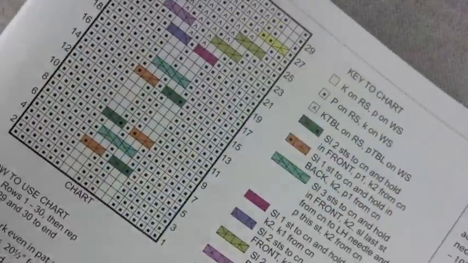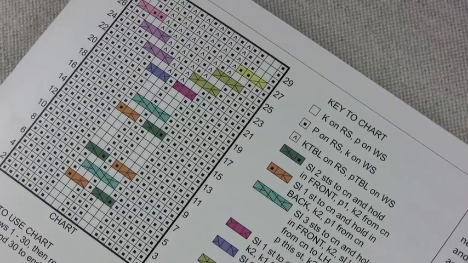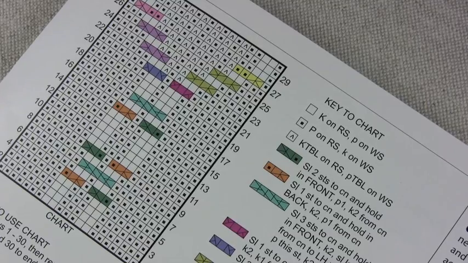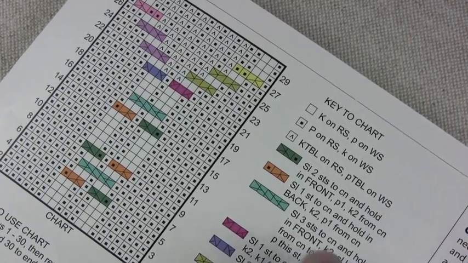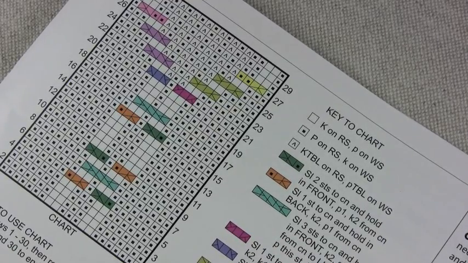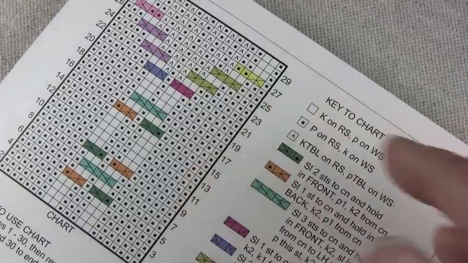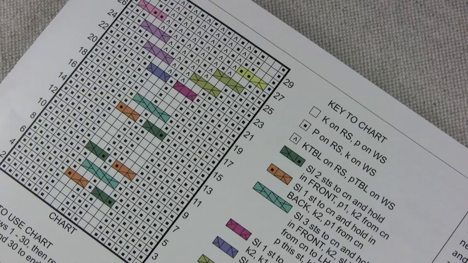There are some charts that have more symbols, like this one. See how many colors there are. Even though this is a fairly complicated cable, the chart makes it easy because it's clearly defined what you do for each thing when you get to it. So if you just approach it with a level head, you can do this fairly complicated cable as easily as you can do the simple cable that we just did.